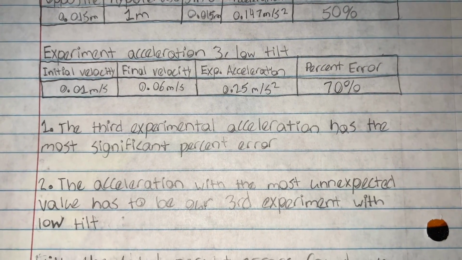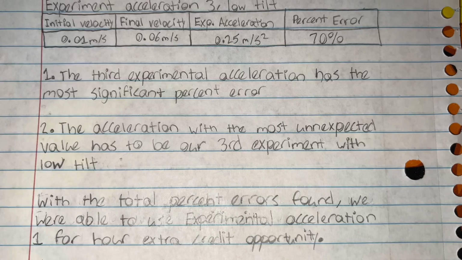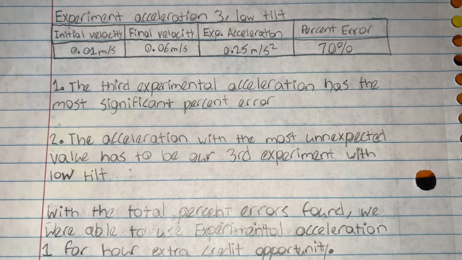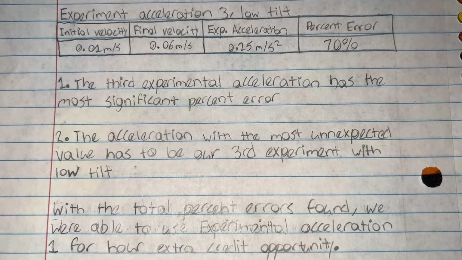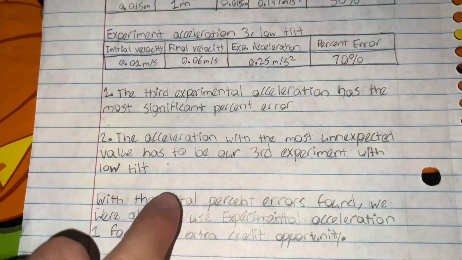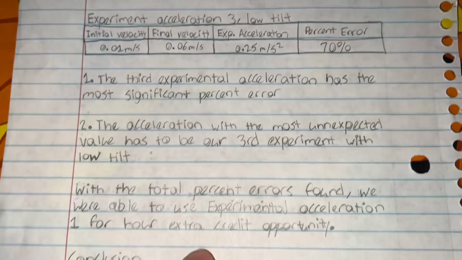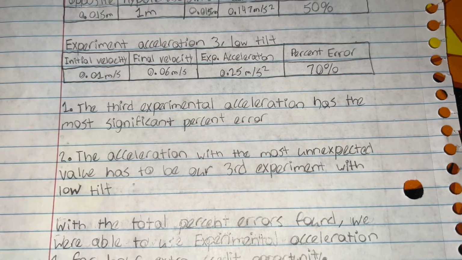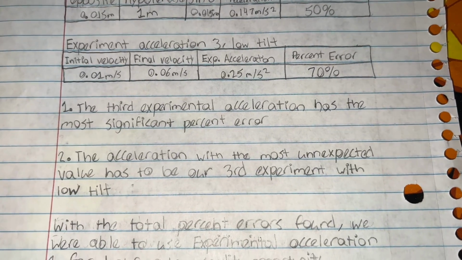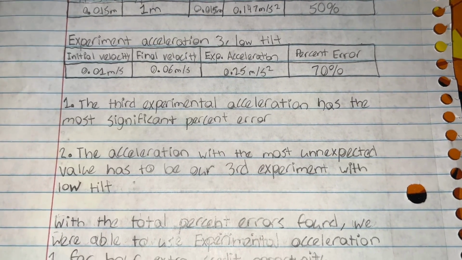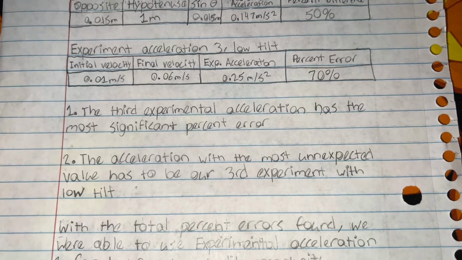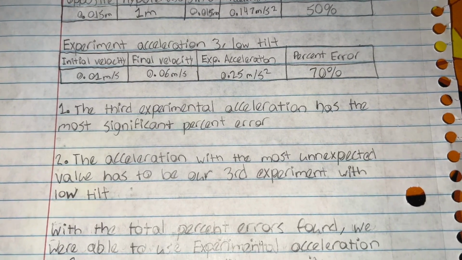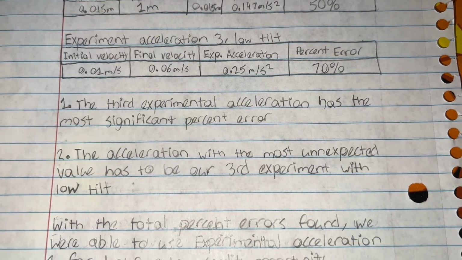And then for the extra credit opportunity, we had to get the percent error lower than, I believe, less than or equal to 15%.